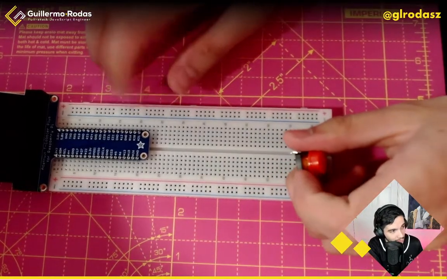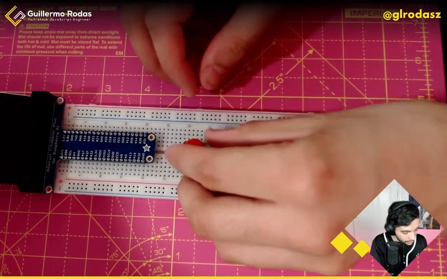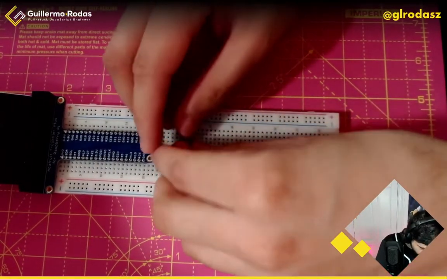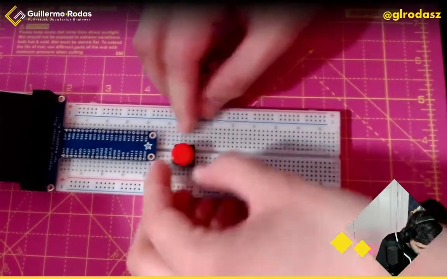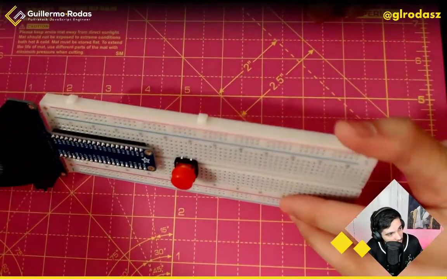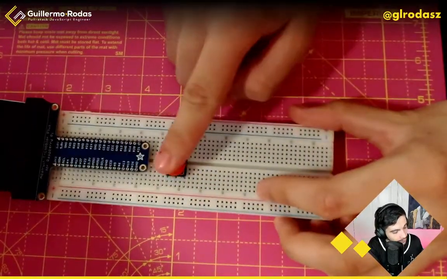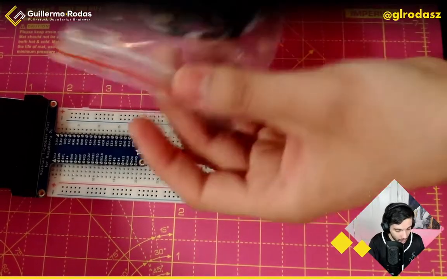And this is for the energy, usually. So I'm just going to put the button here. Yeah, that's a nice place for the button. So now I can press the button. Nice.